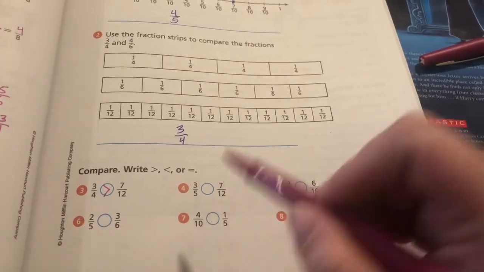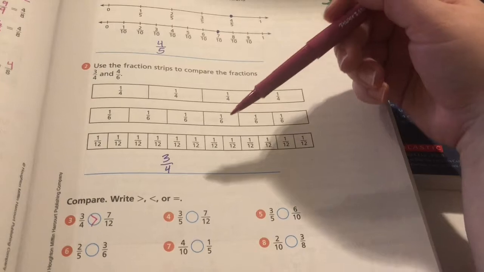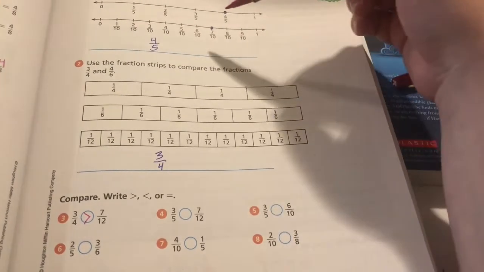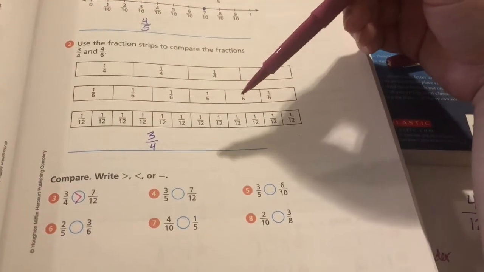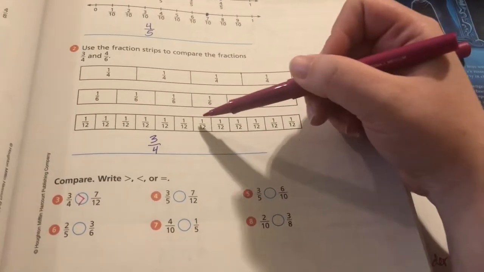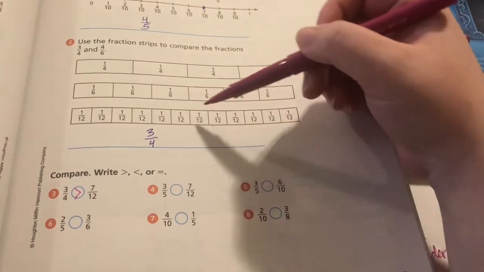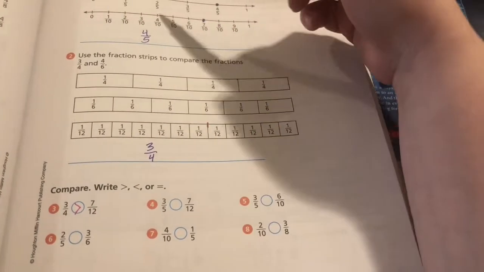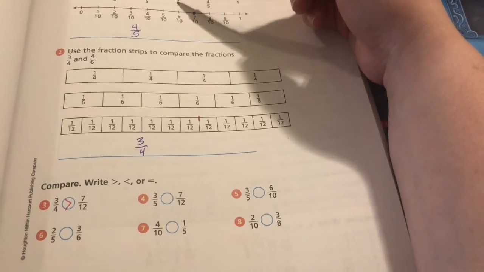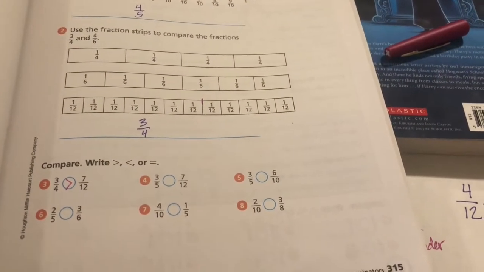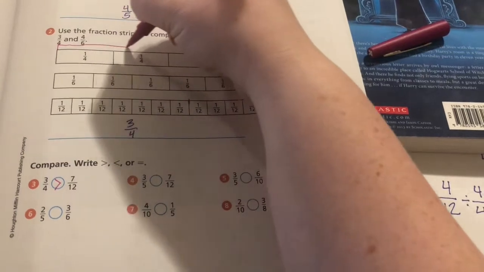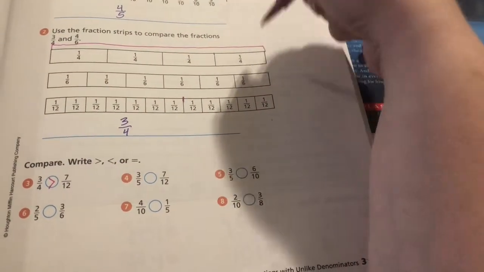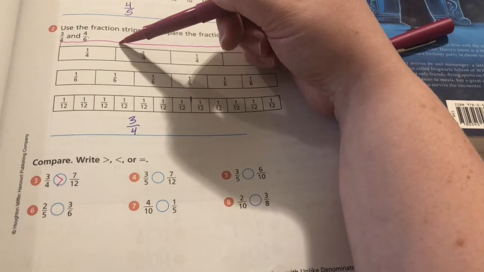3/5 or 7/12? Let's see. 3/5 or 7/12. We don't have fifths and 12ths here. So we can find over here 1, 2, 3, 4, 5, 6, 7/12 is right here. And up here we have 3/5. I think that we might even have to make another fraction strip up here. Fifths would be maybe a little bit bigger than fourths.